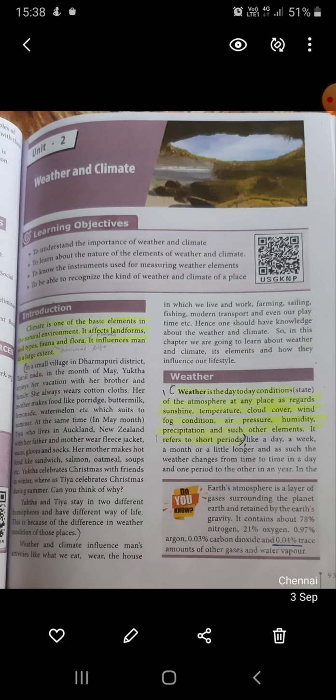In a small village in Dharmapuri district, Tamil Nadu, in the month of May, Yukta enjoys her vacation with her brother and family. She always wears cotton clothes. Her mother makes food like porridge, buttermilk, lemonade, watermelon, etc., which suits the summer.